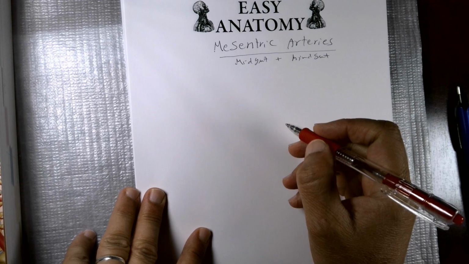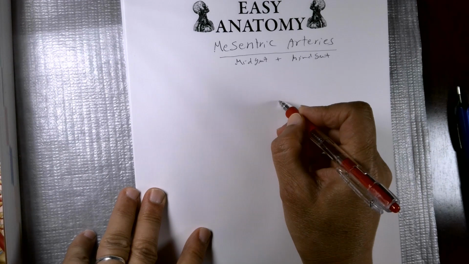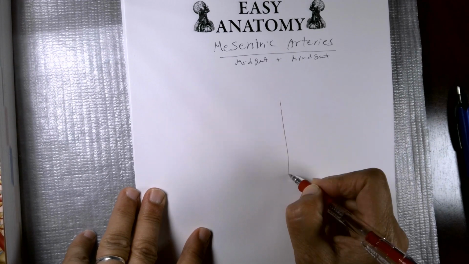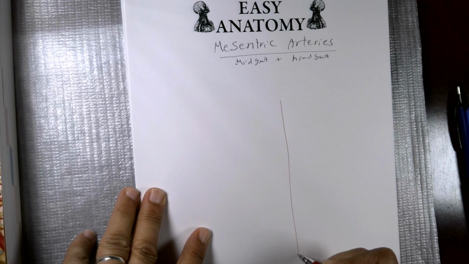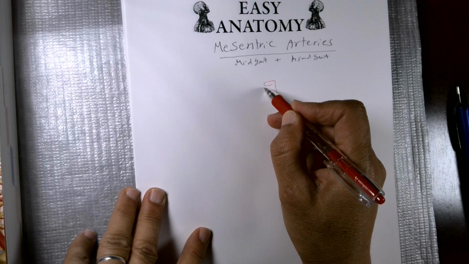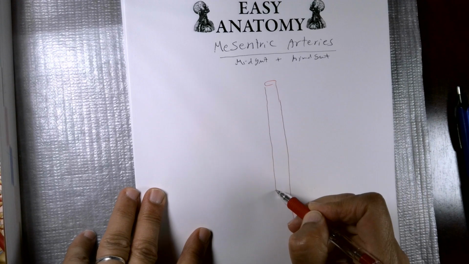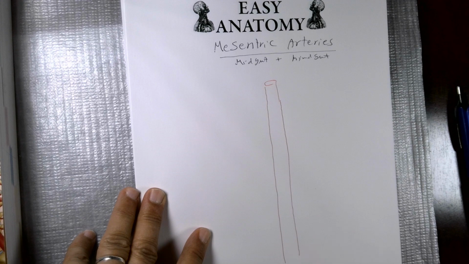Okay, so here is the aorta again, the abdominal aorta, which ends up as two common iliac arteries.